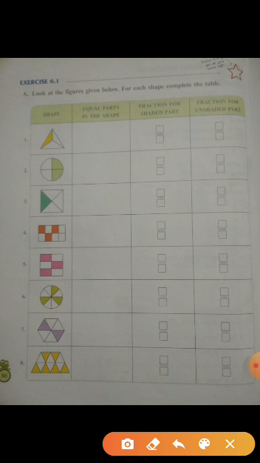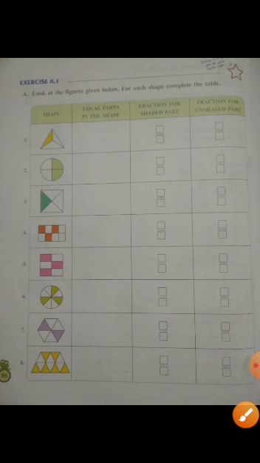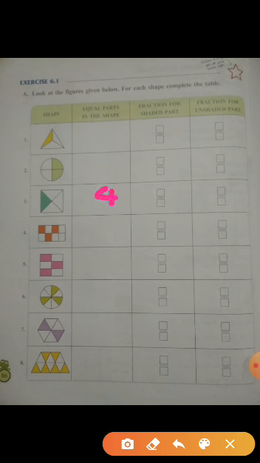Now coming to the third figure, this is a square. And the square is divided into 4 equal parts. So there are total 4 parts in the given shape. Out of the 4 parts, only one part is shaded, right? This one. So what will be the fraction for the shaded part? It's 1 by 4. And 3 parts are unshaded. So the fraction for the unshaded part will be 3 by 4.